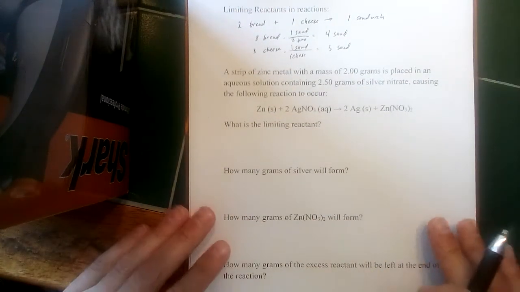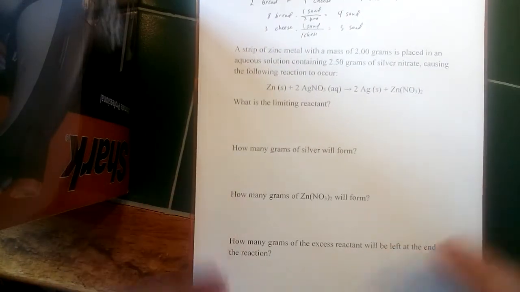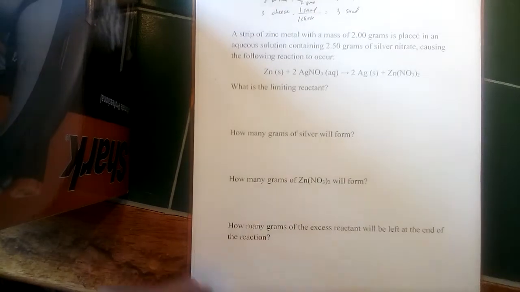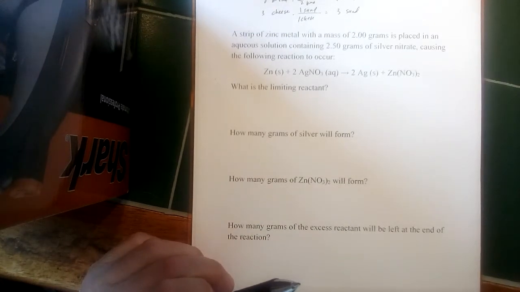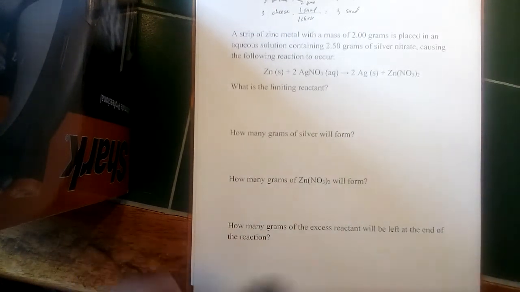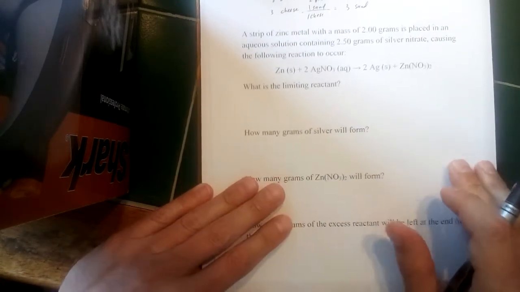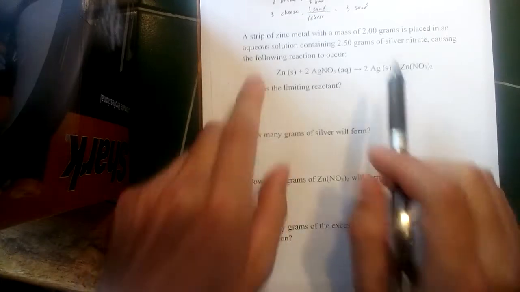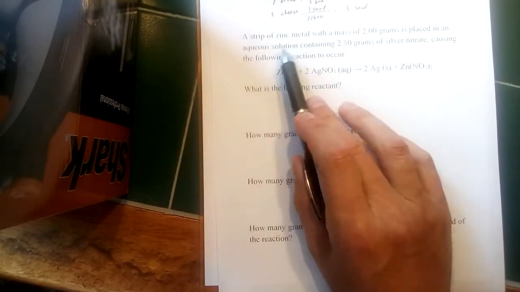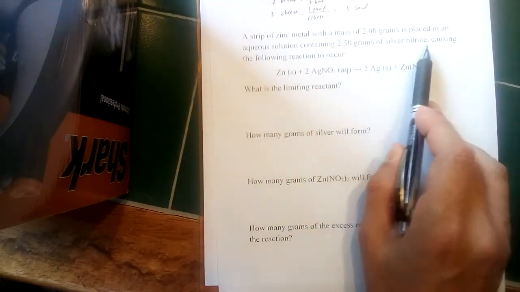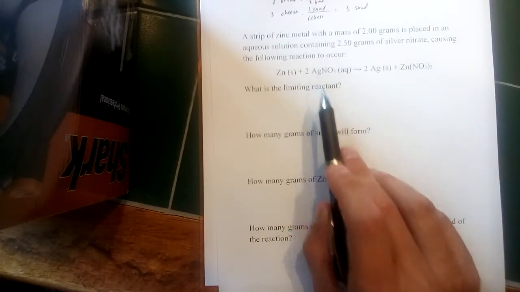Now what we want to do is the same thing, but with a chemical equation and with numbers. So let's give this a try, and I'm going to set my timer to make sure I don't make the video too long. So this is a longer problem. We may have to stop partway through. So we've got a strip of zinc metal that weighs 2 grams. We put it into a solution that contains 2.50 grams of silver nitrate, which would be the other reactant, and the reaction starts.